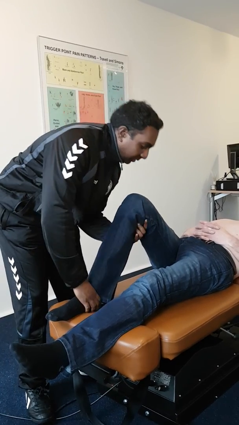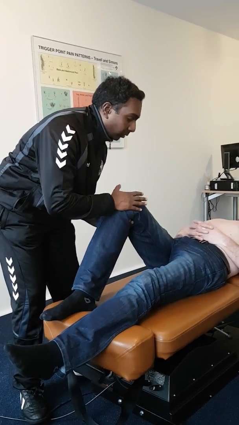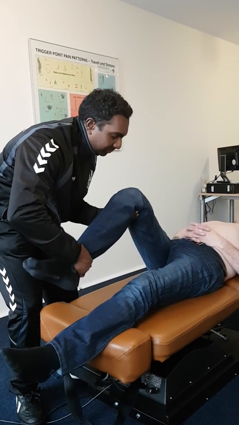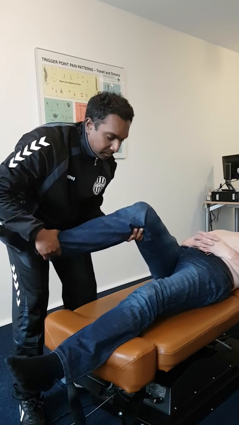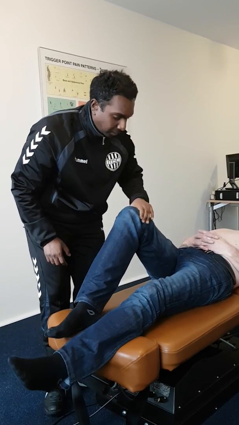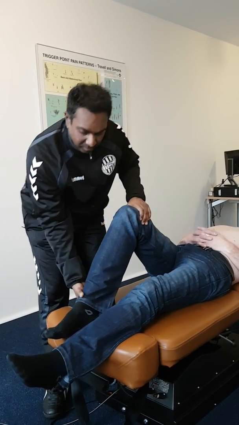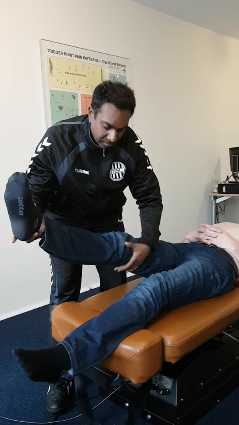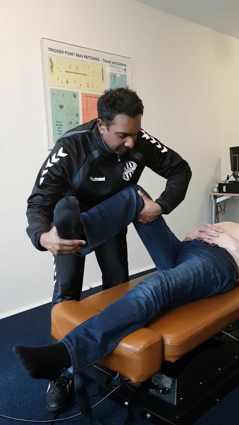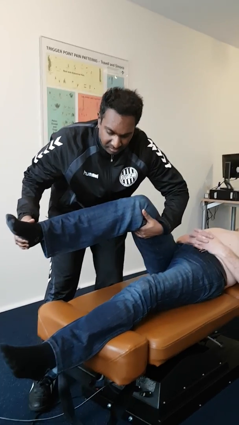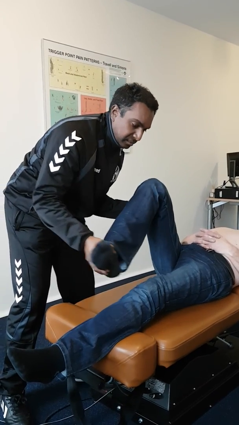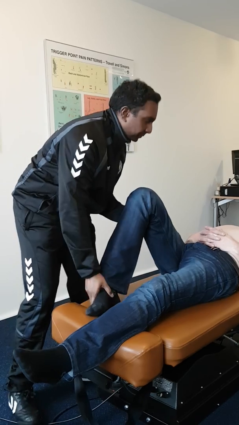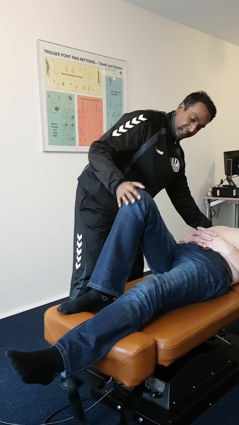And then we want to check Lachman's test, which is for the anterior cruciate ligament. And then we want to check the joint line, which is McMurray's test for the medial meniscus. And we want to check for the lateral meniscus. Thank you, sir. And looking for popping and clicking.